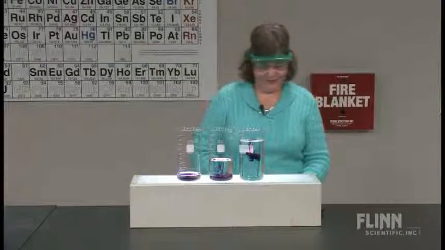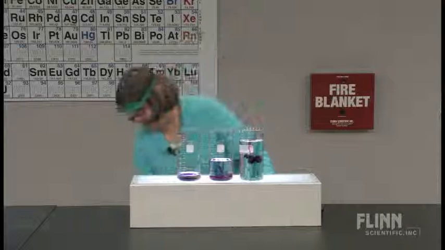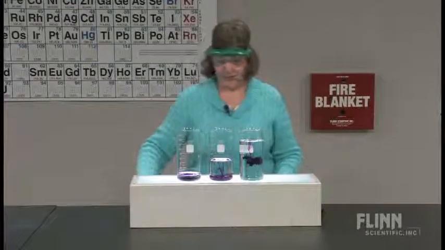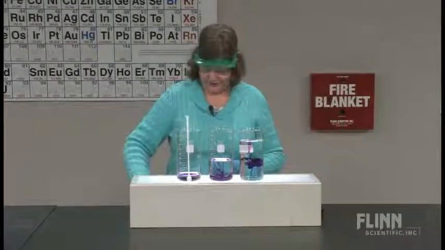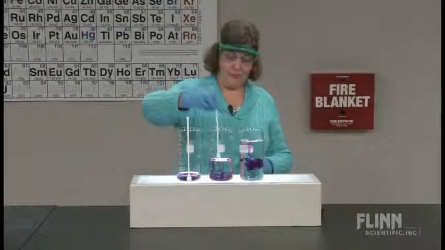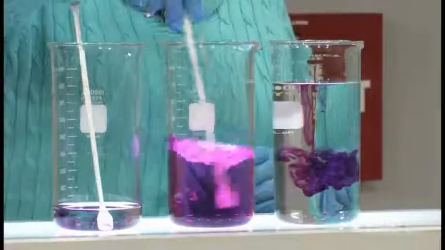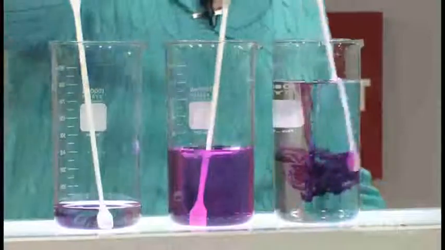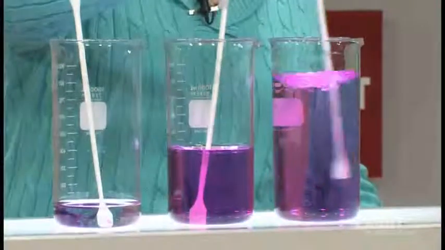And the question is, if that's my heat that I just added as the analogy for heat, then what is the temperature going to be? I'm going to stir these just so that we can mix the food coloring. Right now we just have a demonstration of diffusion.